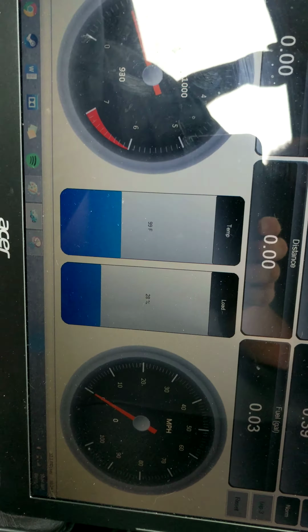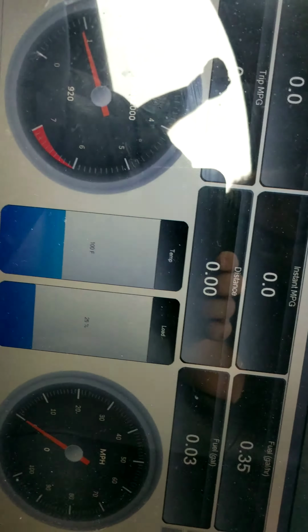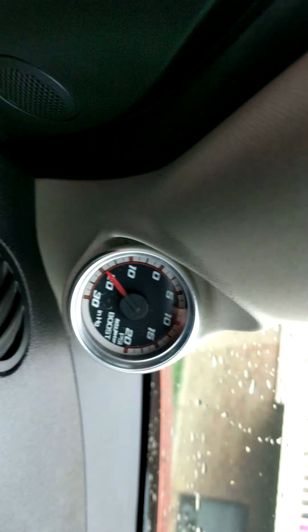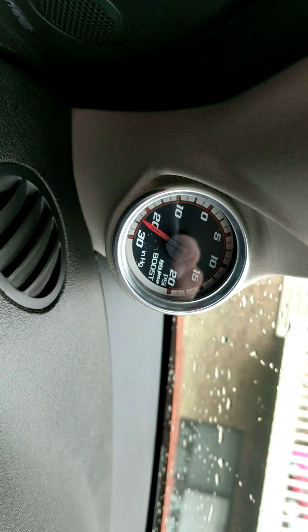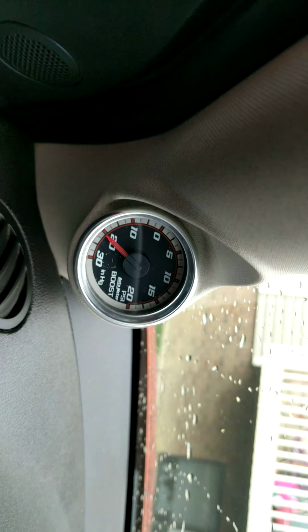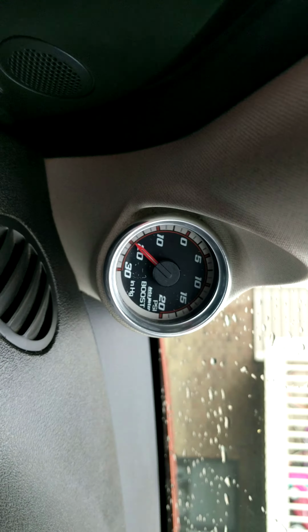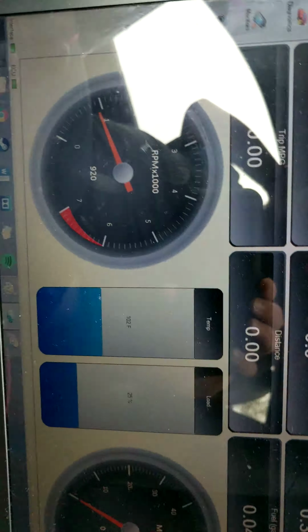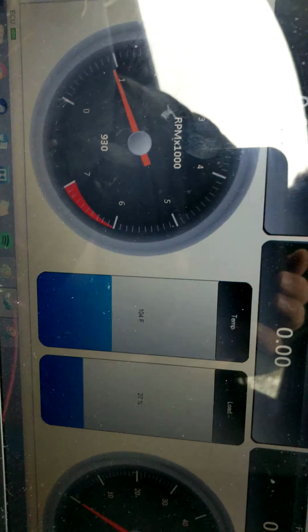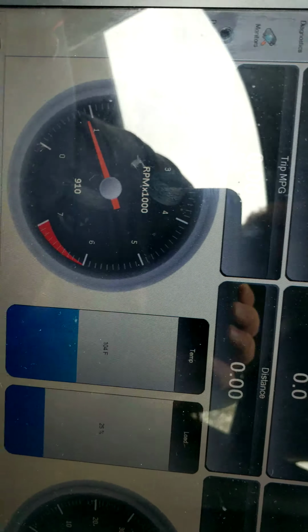The next thing I want to try and do with this is try and work on getting a boost gauge to work, because as we can see here, I do have a boost gauge and it does work, it does run. This car is supercharged, so it does have boost, but I want to see if the program will actually pick that up out of OBD2, and hopefully I can put that into the custom gauge cluster that I'm going to be building.